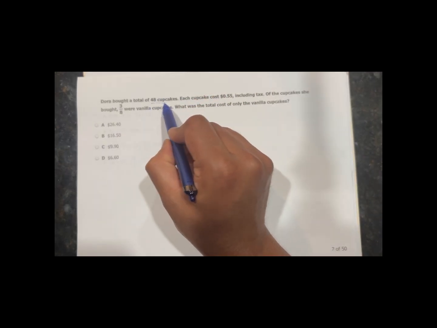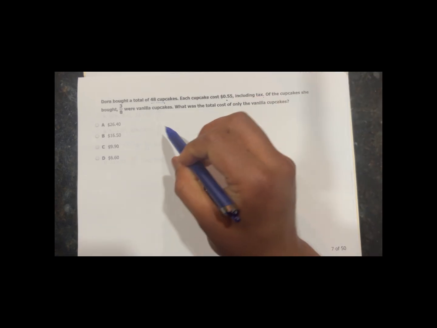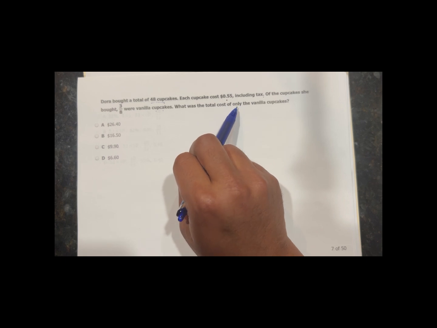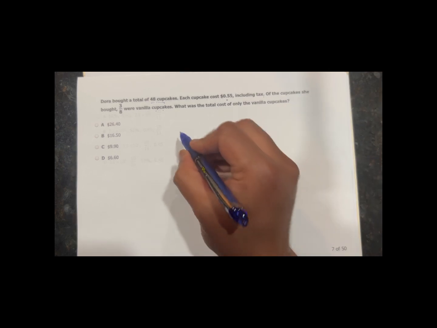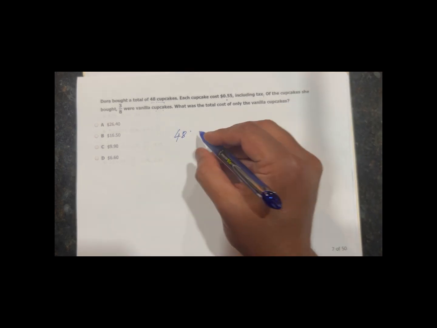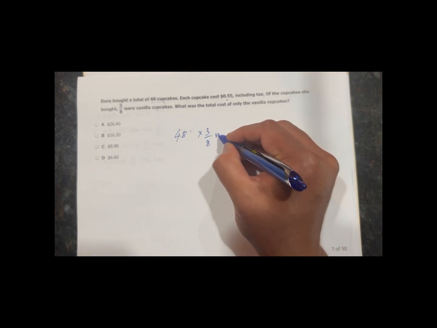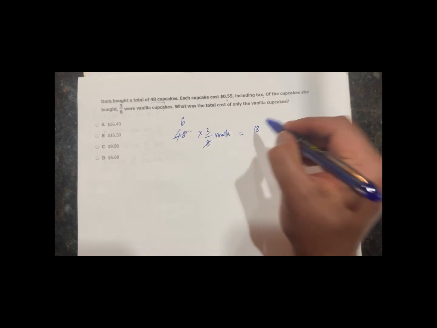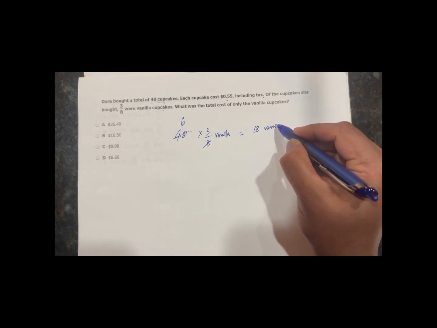Okay, let's look at this. Dora bought a total of 48 cupcakes. Each cupcake cost 55 cents, including tax. Of the cupcakes she bought, 3/8 were vanilla cupcakes. What is the total cost of only the vanilla cupcakes? All that you have to do is to first figure out how many vanilla cupcakes there were. So there are 48 cupcakes in all, of which 3/8 are vanilla. Now that should be easy. 6 8s are 48, 6 3s are 18 vanilla cupcakes.